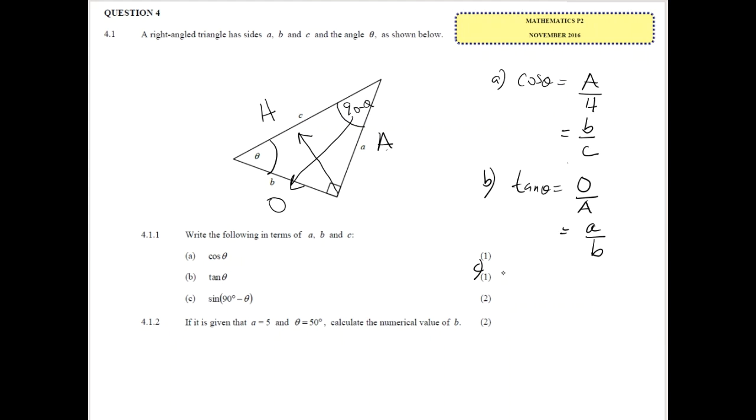It means when we go back to this question, we were looking at sine of 90 minus theta. What is sine? That is your SOH, opposite over hypotenuse. What is the opposite side? It's B. What is your hypotenuse side? It's C. I hope you all understand.